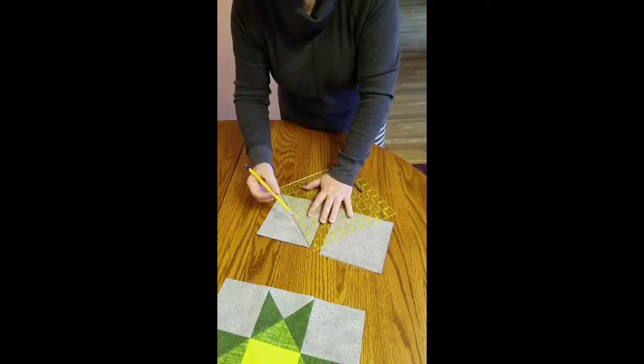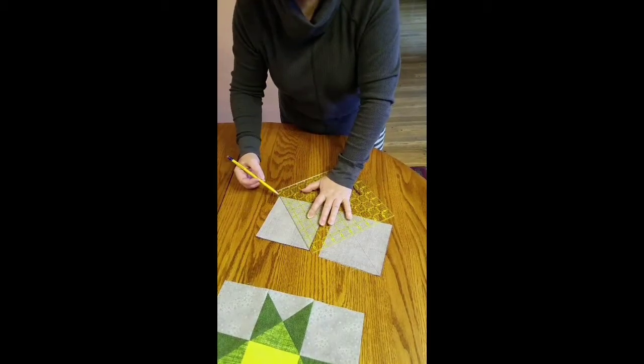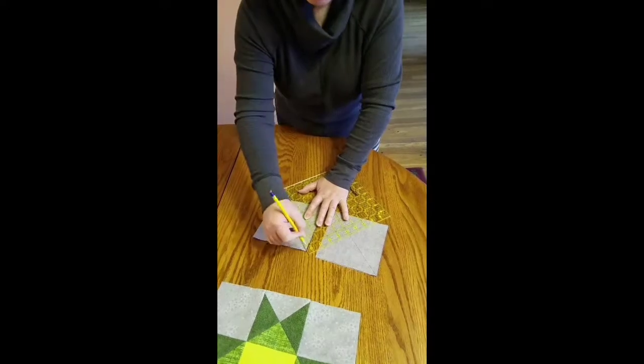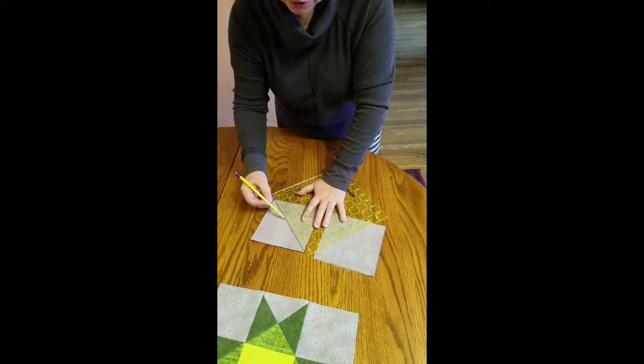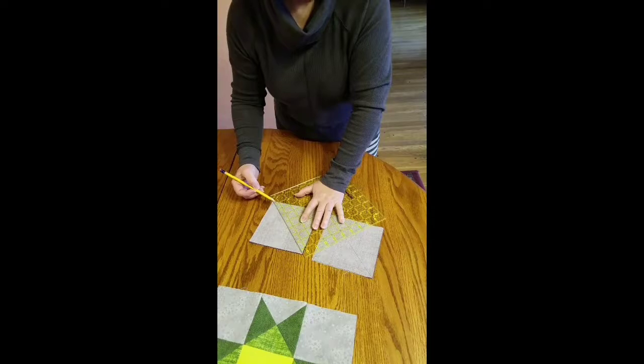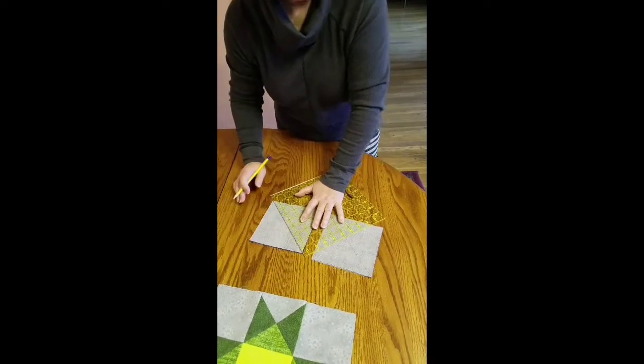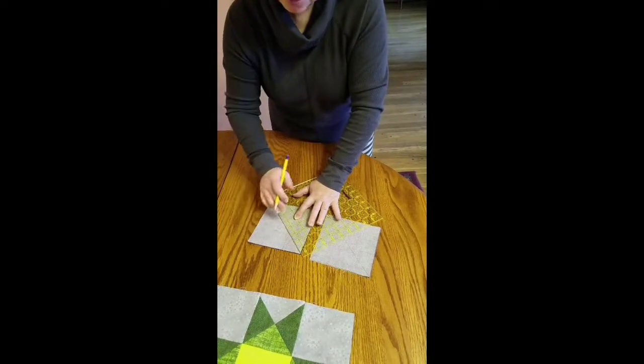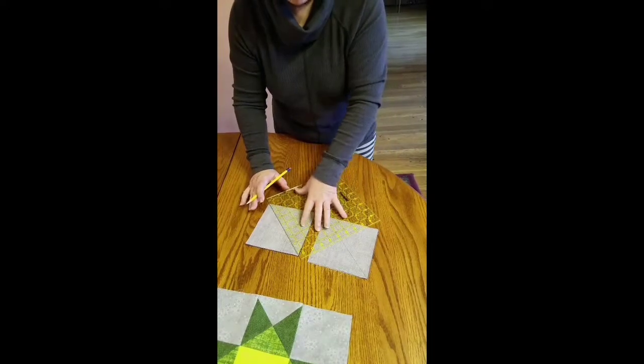As you're doing this, be aware that this is the bias of the fabric. So if you're doing it really hard with your pencil, it's possible to stretch this out of shape and then your final squares won't end up nice and neat. So do it kind of gently. Some people have those fancy sandpaper backgrounds to hold it in place.